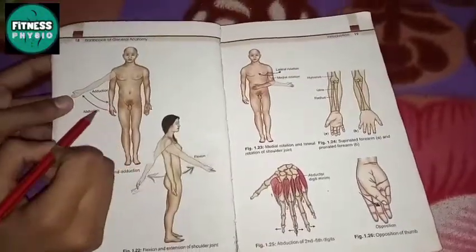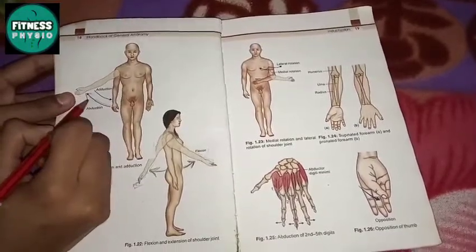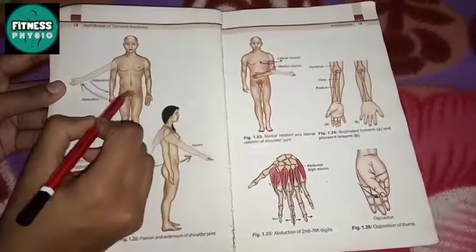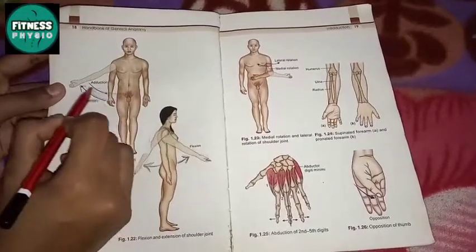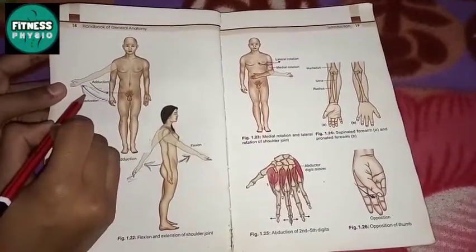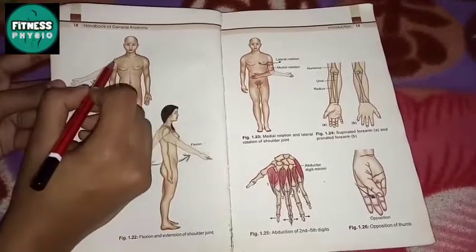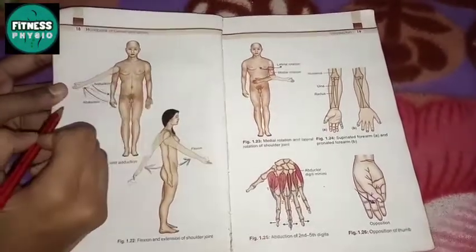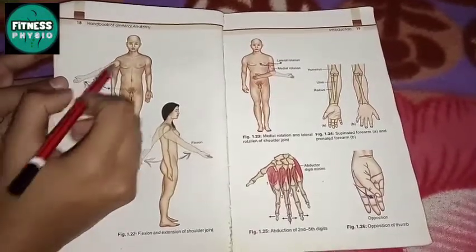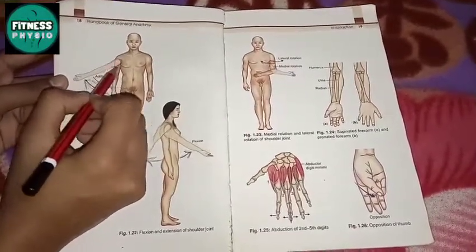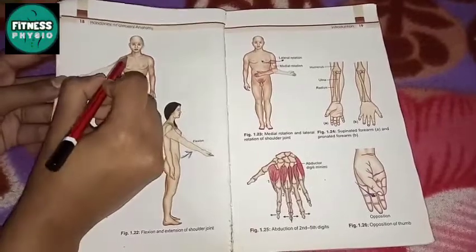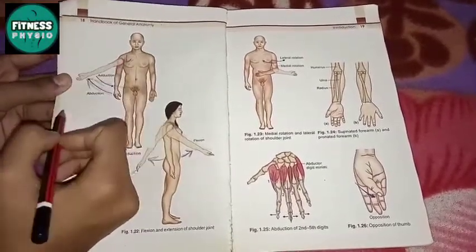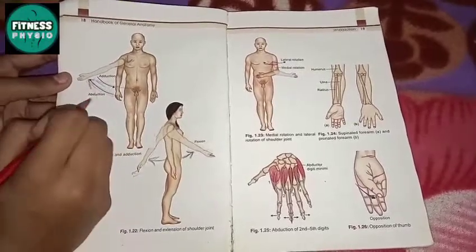So this is the abduction movement. Suppose this is your midline and you are taking your arm away from the midline, this is abduction. What movement occurs at the humeral head? In abduction, the head of the humerus is gliding inferiorly. So this is the abduction movement.